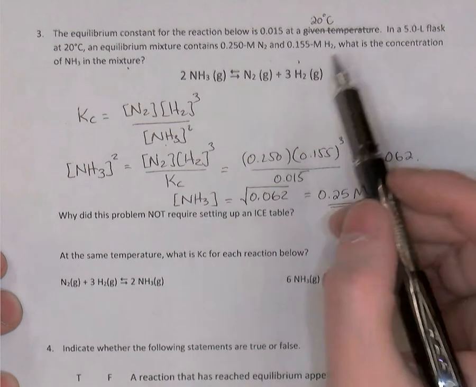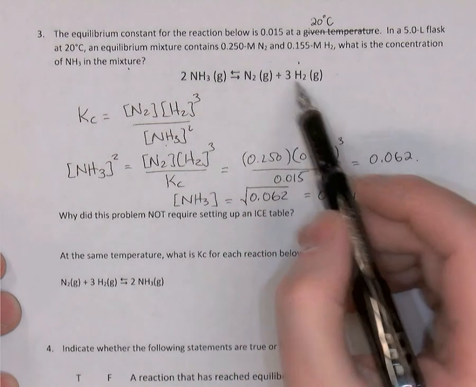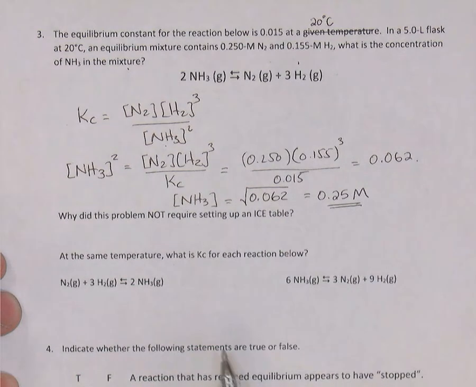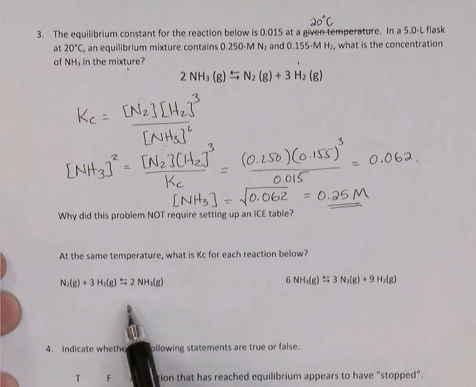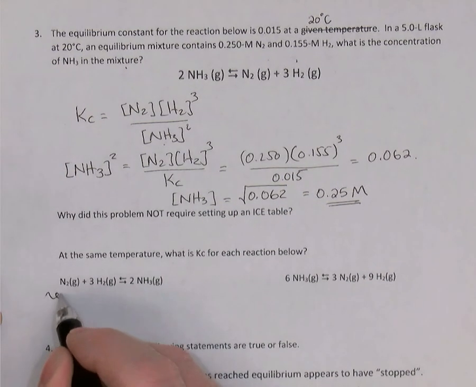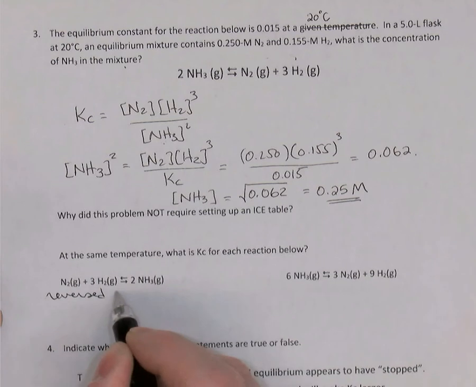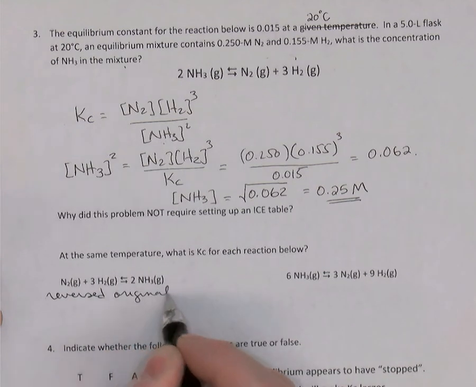So at the same temperature, what would Kc be for these 2 reactions? Well, we knew that Kc for the reaction up above was 0.015. What is Kc for this reaction? Well, to decide that, compare this reaction to the original, and you'll notice that what we did was we reversed the original equation.